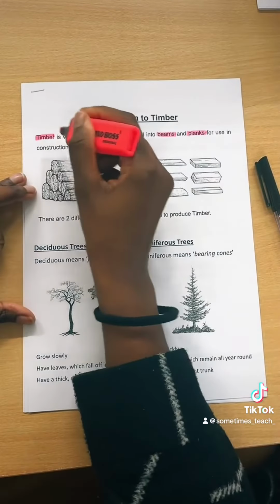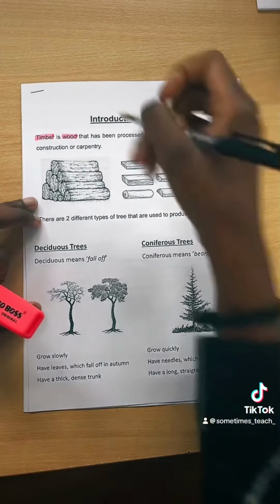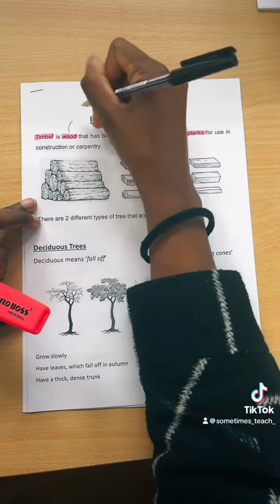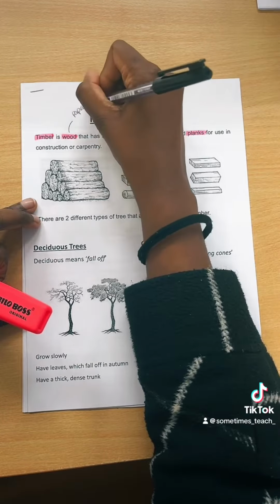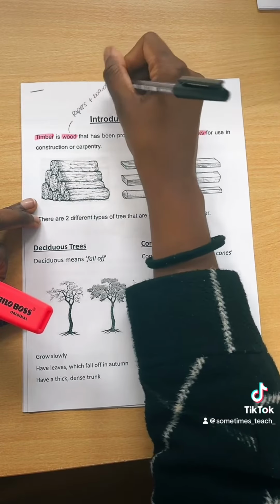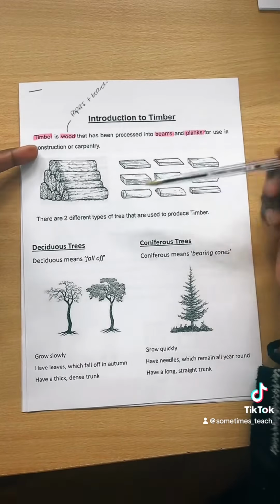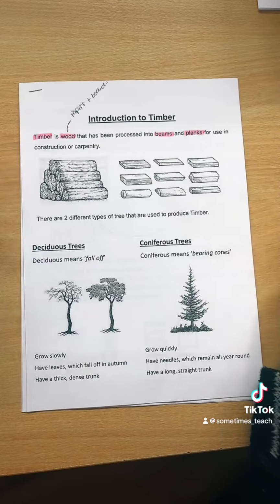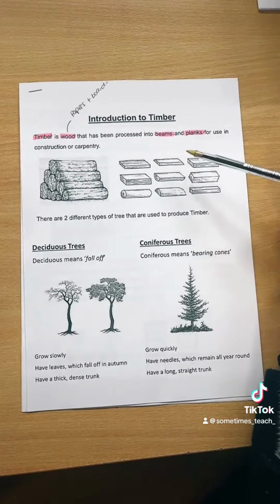Okay, so timber is wood. Don't get confused when someone says timber to you. Now, wood can be used for other things, such as papers and boards. And that's why we use the term timber, because it's prepared to buy in beams, planks. You can also get dowels and other ways that it's been sold in shops, yeah?